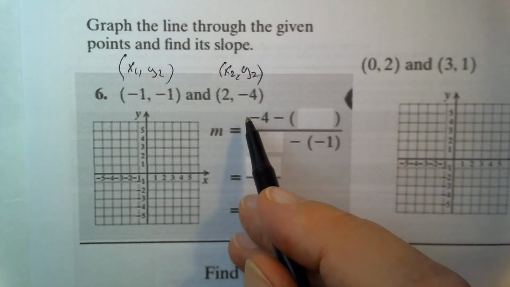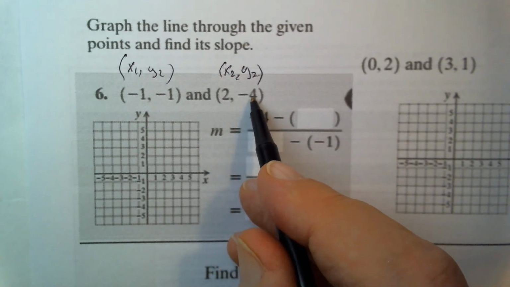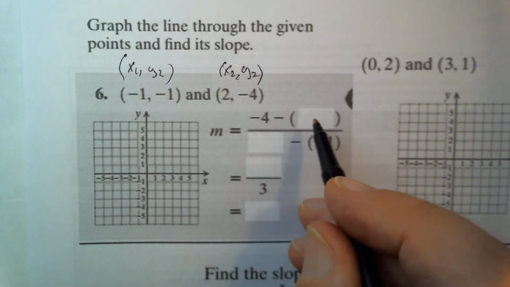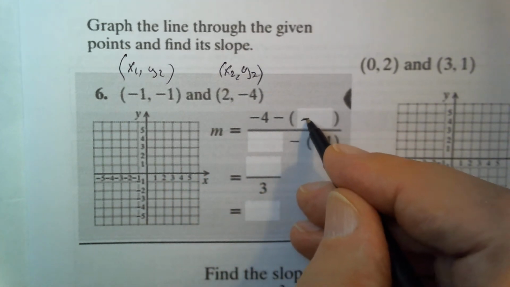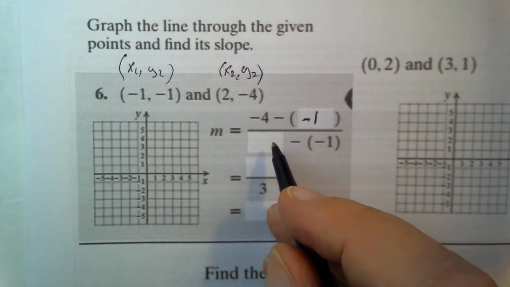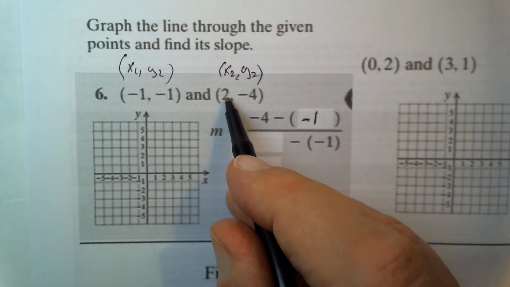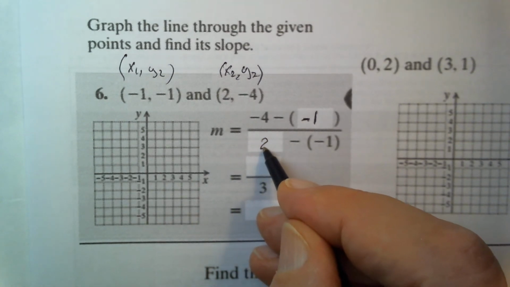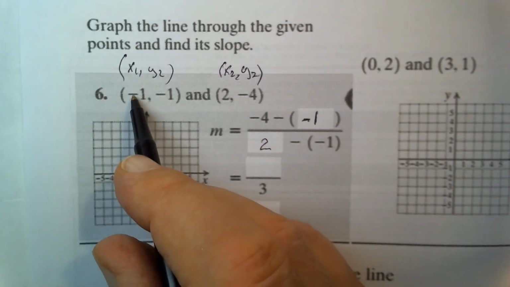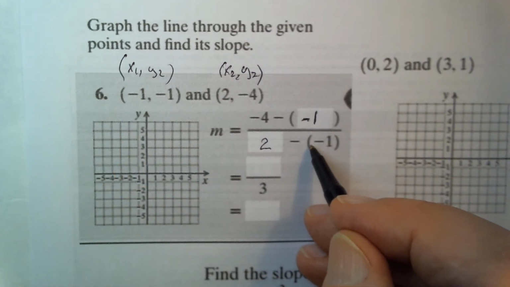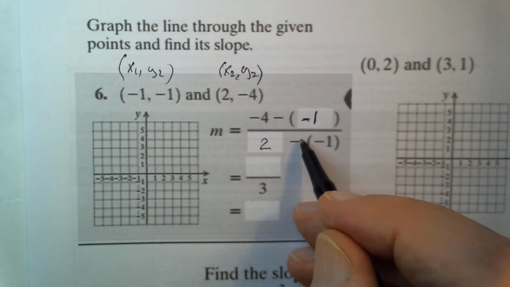So the formula says for slope, y sub 2 minus y sub 1. In other words, it is -4 minus -1. So we need to be real careful with all the minus signs here. Divided by x sub 2, which is 2, minus x sub 1. And x sub 1 is negative. Again, we have to be careful with the minus signs. We want to separate them by parentheses.